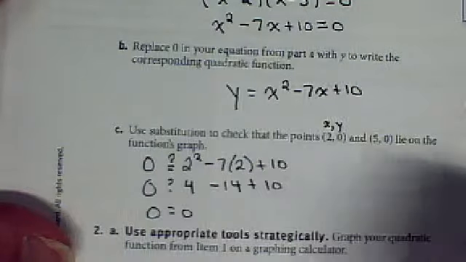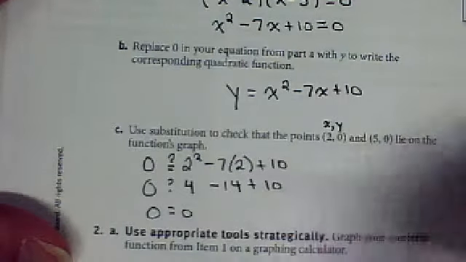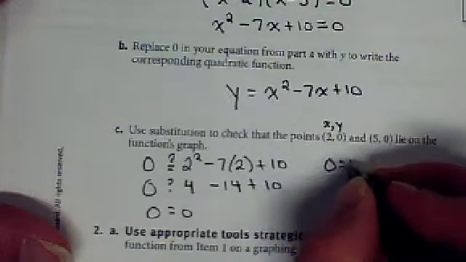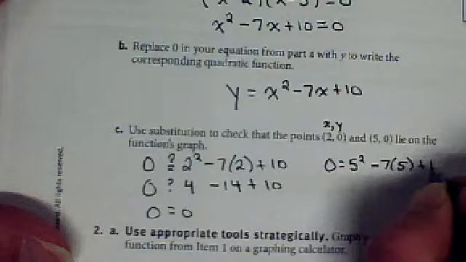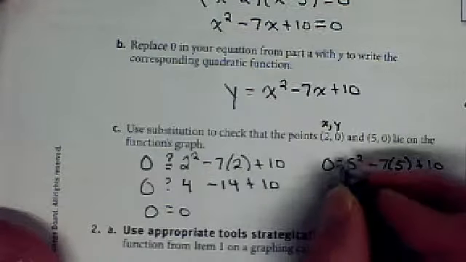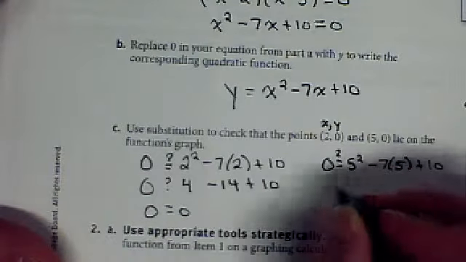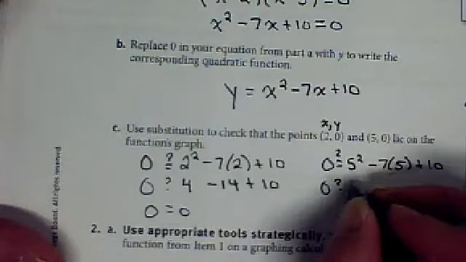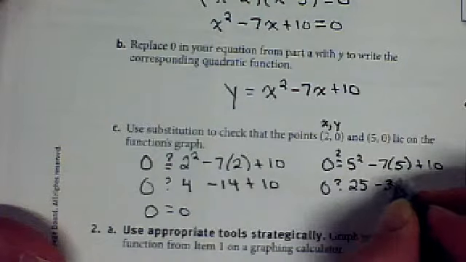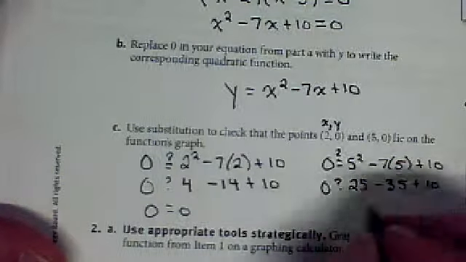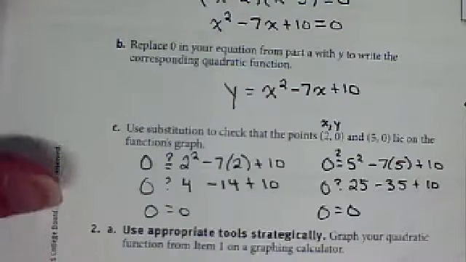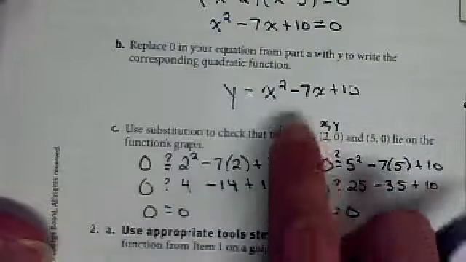Yes, it does equal 0. And if I plugged in 5, does 0 equal 5 squared minus 7 times 5 plus 10? That'd be 25 minus 35 plus 10. Well, that's a negative 10 plus 10. It is 0. So those 2 points are on this function.